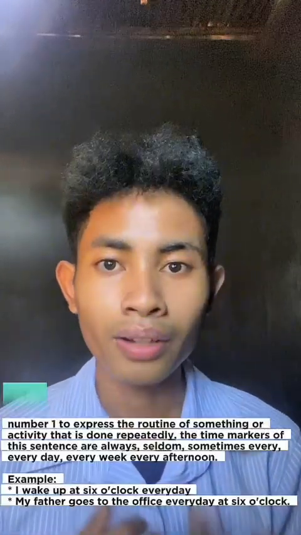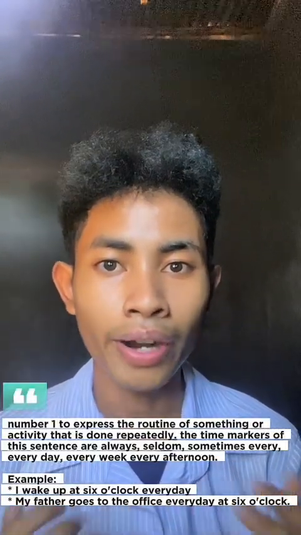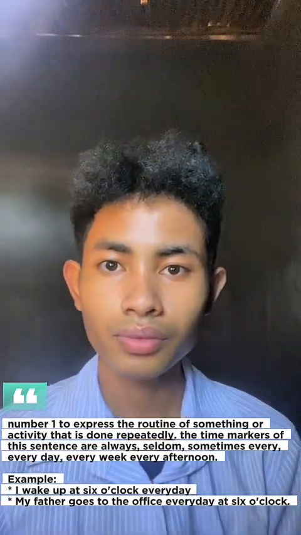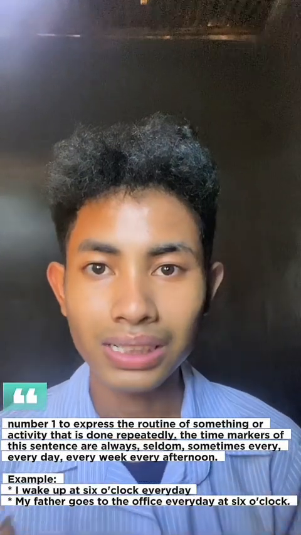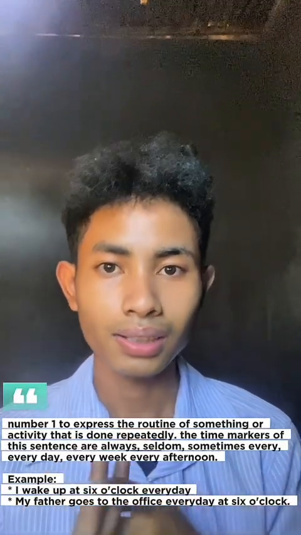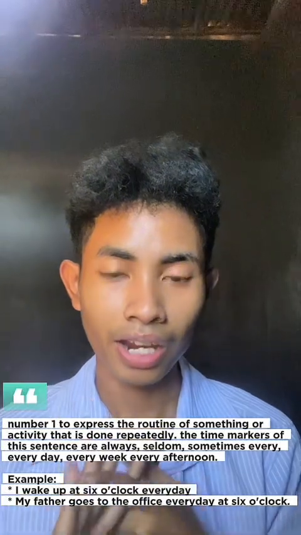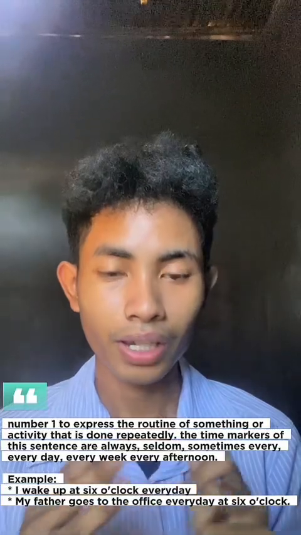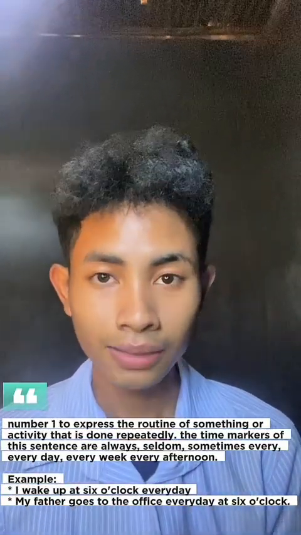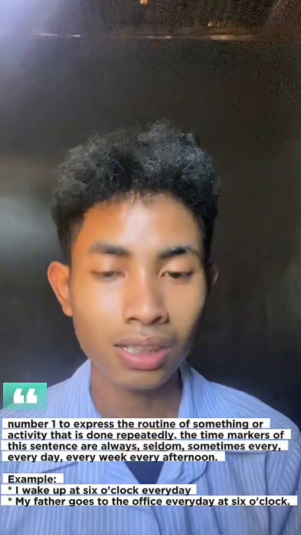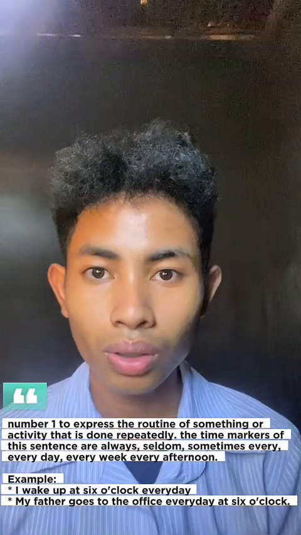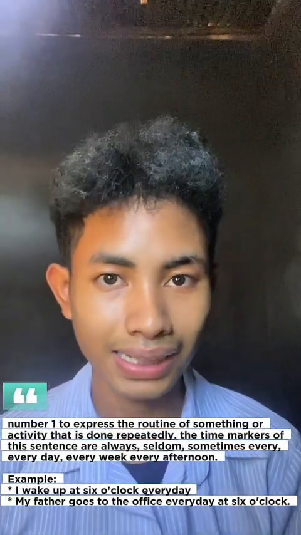Next, when should we use the simple present? Number one, to express the routine of something or an activity that is done repeatedly. The time markers of the sentence are always, seldom, sometimes, every day, every week, every afternoon. For example, I wake up at 6 o'clock every day. And the next example, my father goes to the office every day at 6 o'clock.